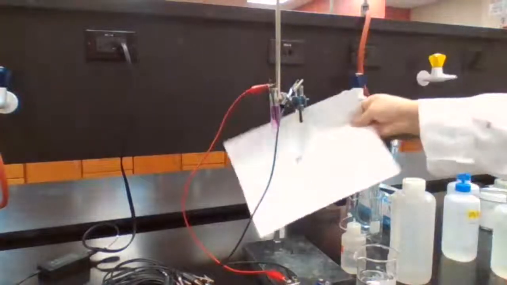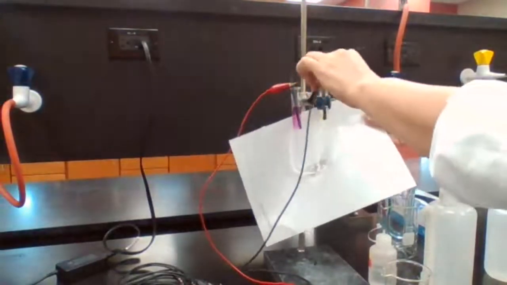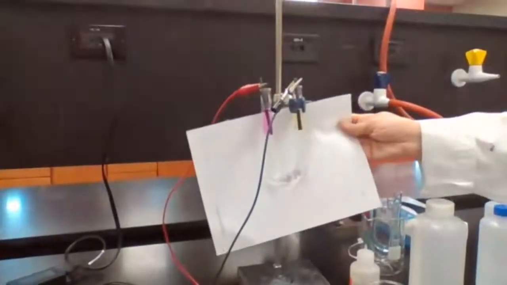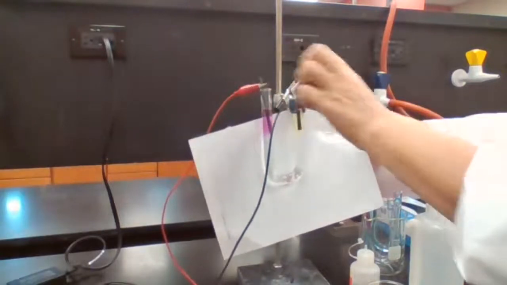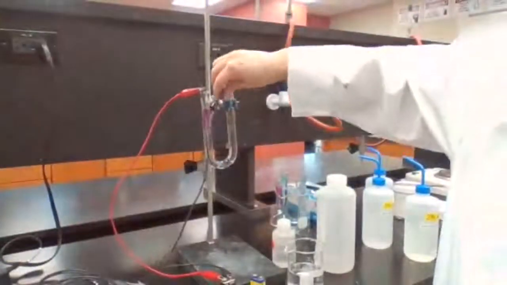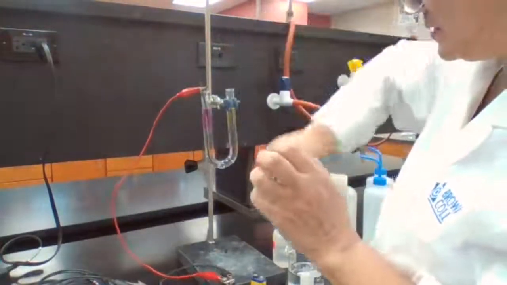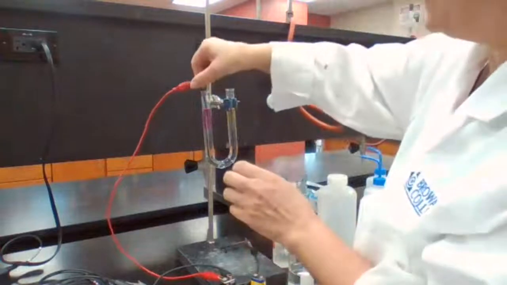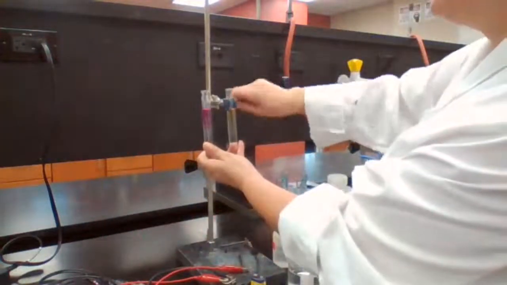What is being reduced is water. And on this side, a yellow color is being produced. That yellow color is the color of iodine, a very obvious yellow. Iodine, I2, means iodide has been oxidized. I'm going to stop the reaction because all we want to do is look for evidence of what has been reduced and what has been oxidized.